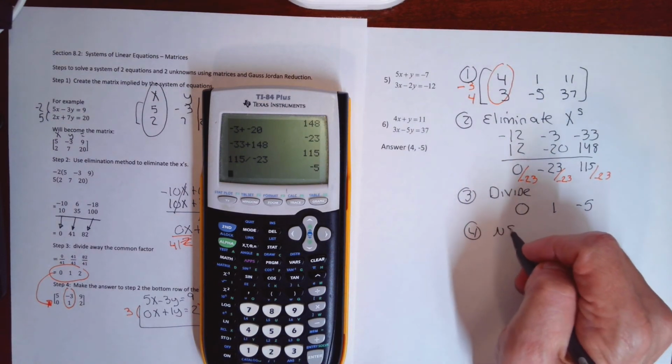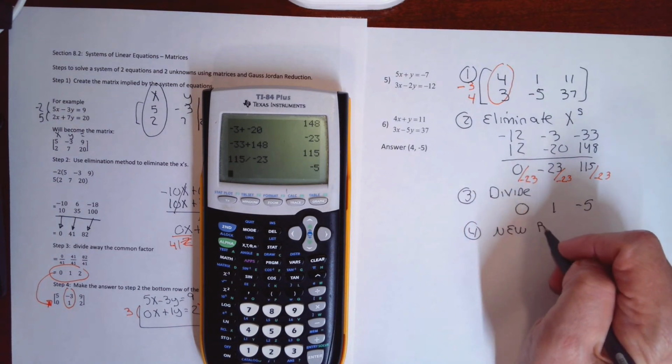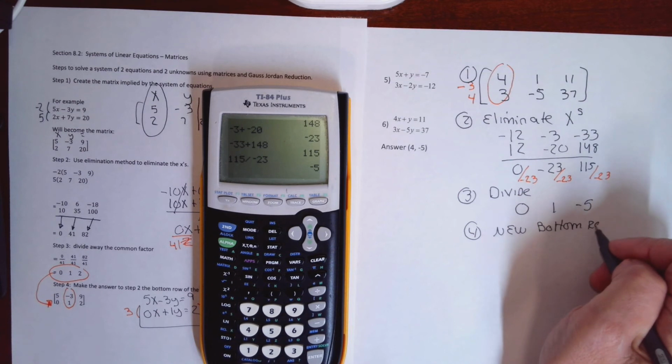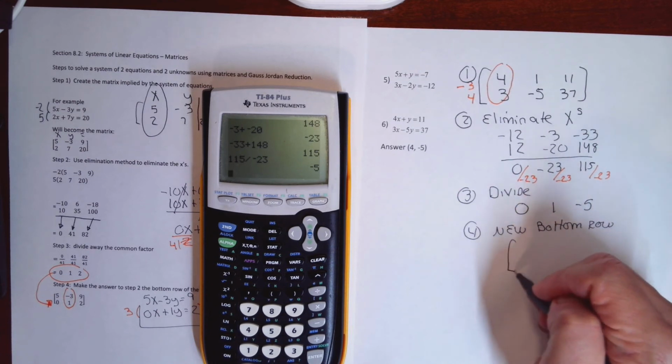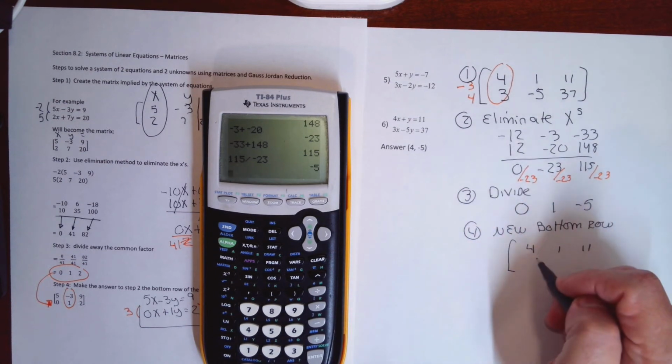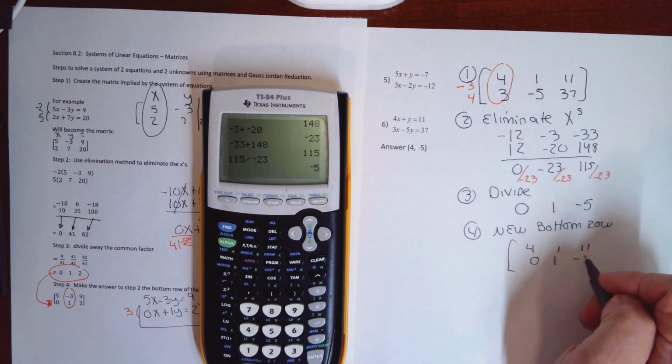Step 4, I get a new bottom row. So my top row stays at 4, 1, and 11. My bottom row becomes 0, 1, and -5.